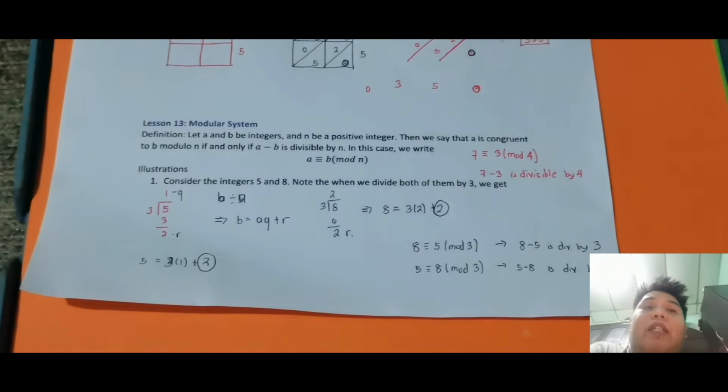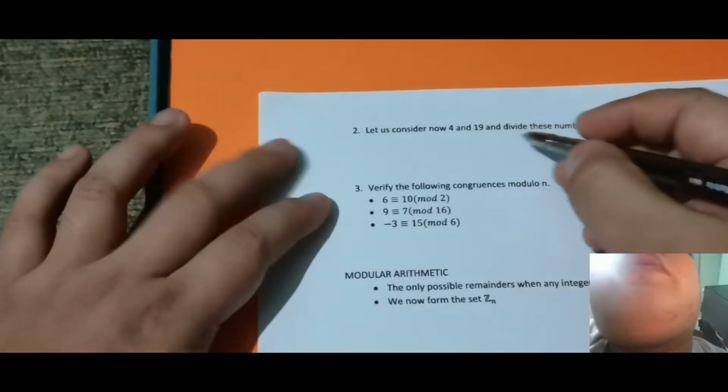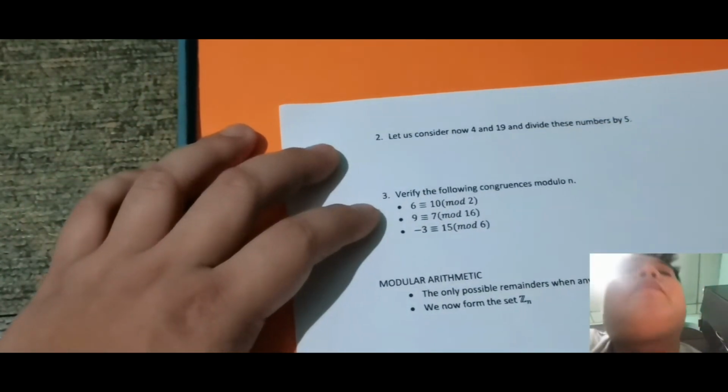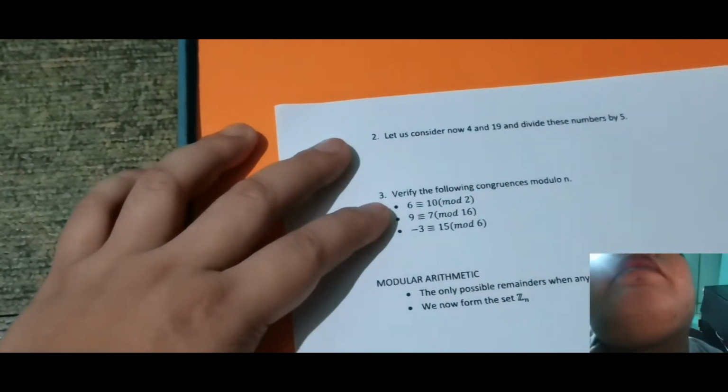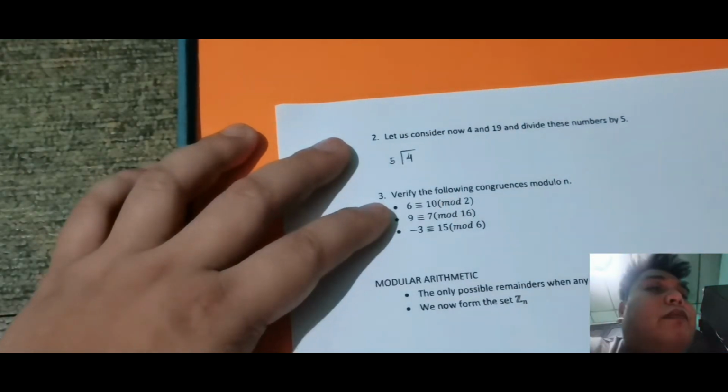So, again, the idea number 1 is whenever meron kang dalawang integer, dinivide mo sa isang integer tapos parehas sila ng remainder, meaning congruent sila sa isa't isa modulo doon sa pinang-divide mo. Ganun kasimple. Okay, try dito na. Let us consider 4 and 19 and divide these numbers by 5. Similar case, ganun lang din. Si 4, di-divide ko kay 5. Ano ba magiging sagot yan?